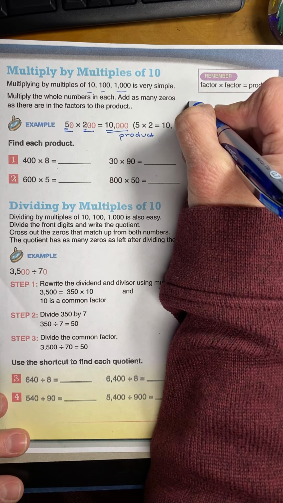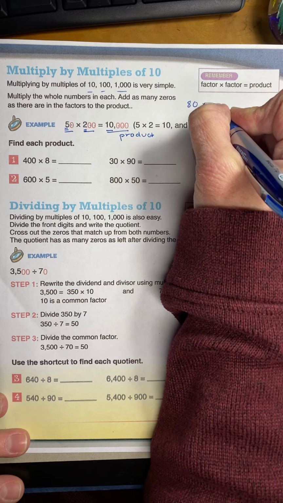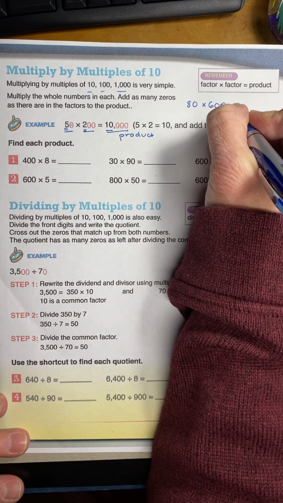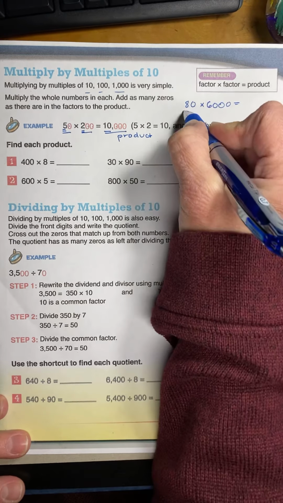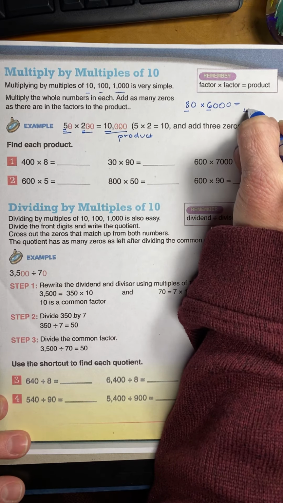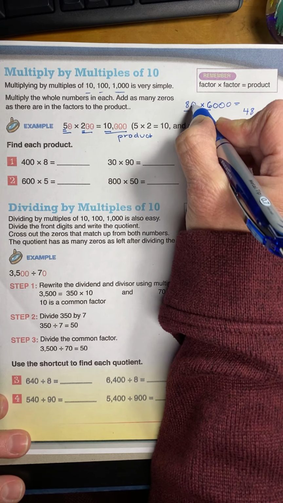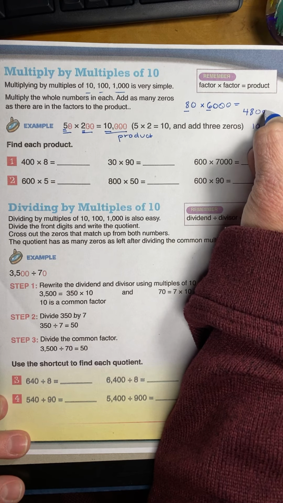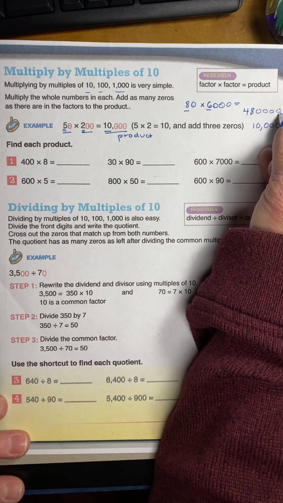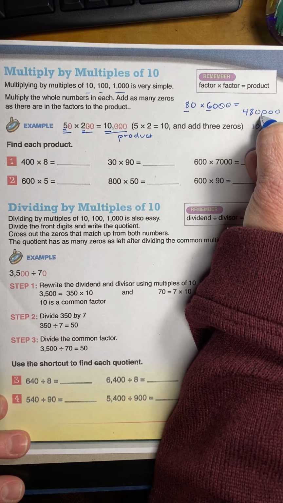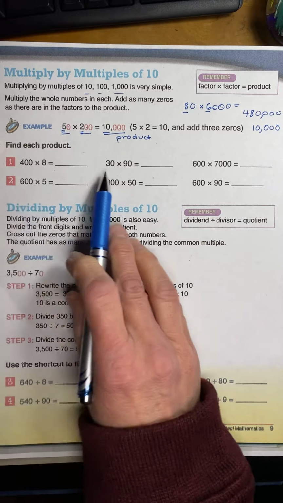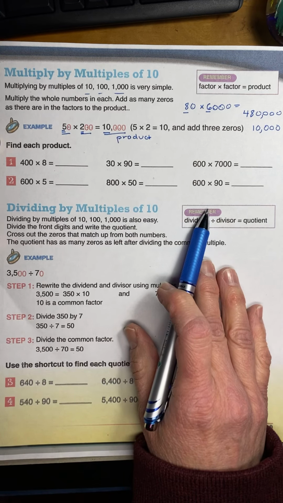Let's try one more. How about 80 times 6,000? So 8 times 6 is 48, and you're going to add 1, 2, 3, 4 zeros. Go back and put your commas. 1, 2, 3, comma. So that's 480,000. So you're going to do these 8 on your own for a grade.